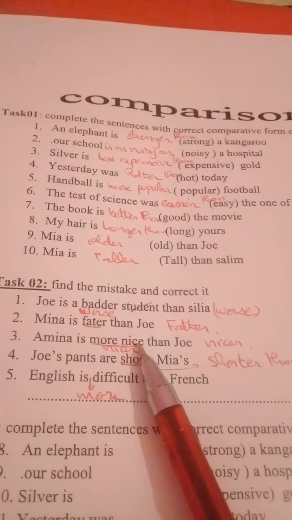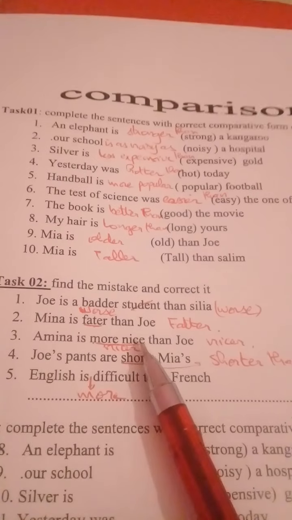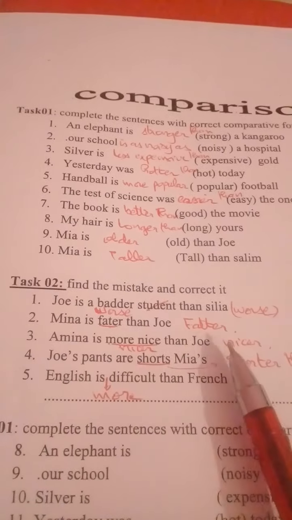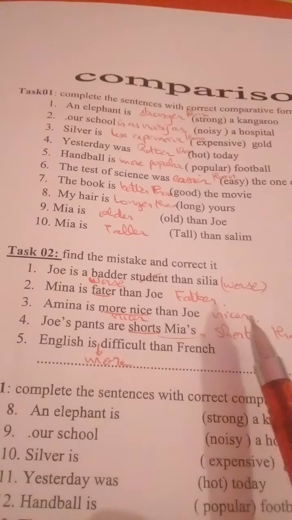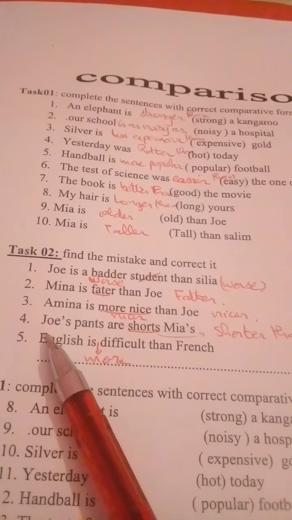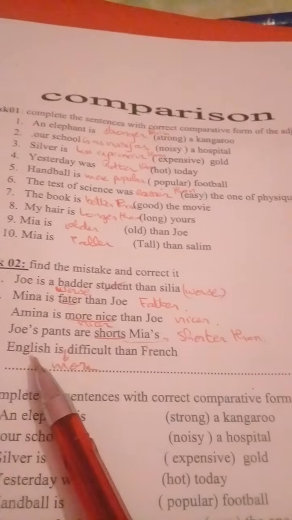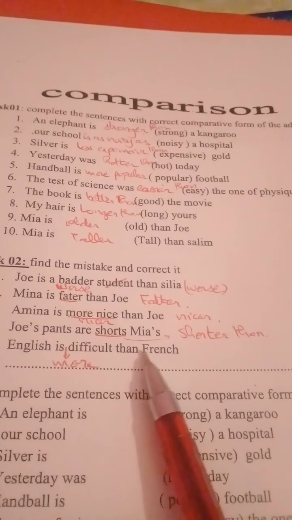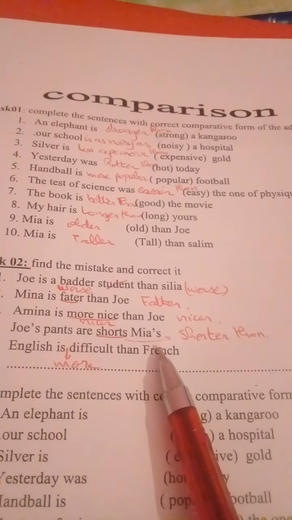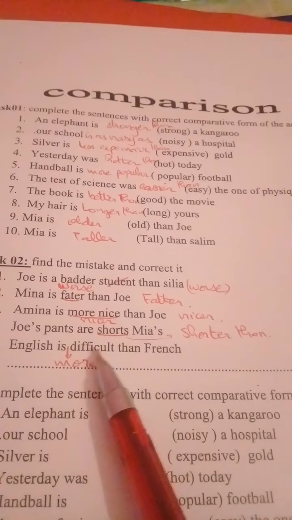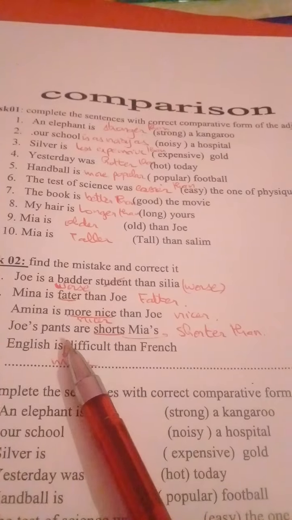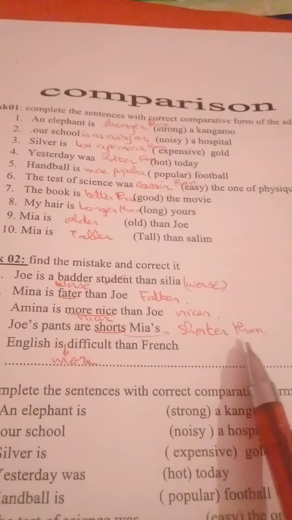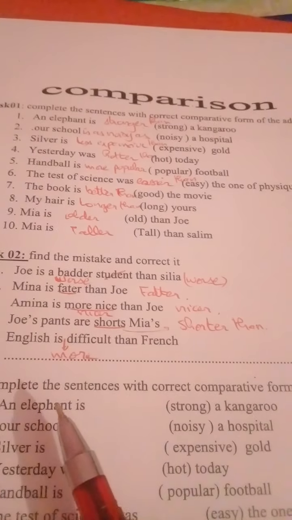And we know that with a short adjective we add ER. We do not add more. So it will be nicer. We omit more and add ER. Then Joe's pants are shorts, Maya's. Here the adjective is short. We're going to say Joe's pants are shorter than Maya's.